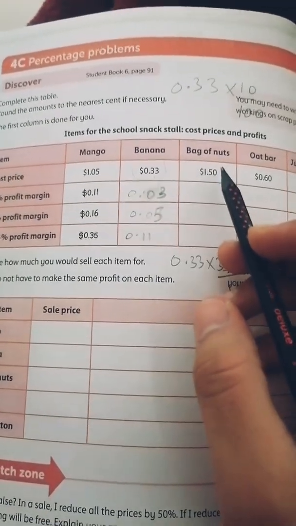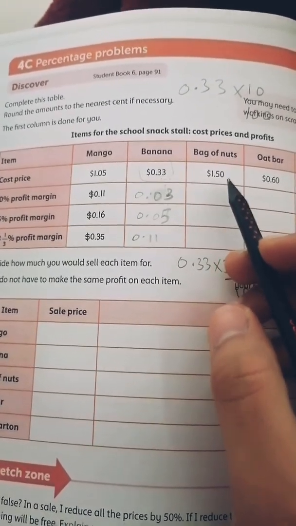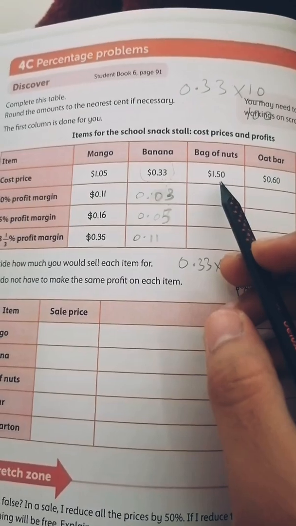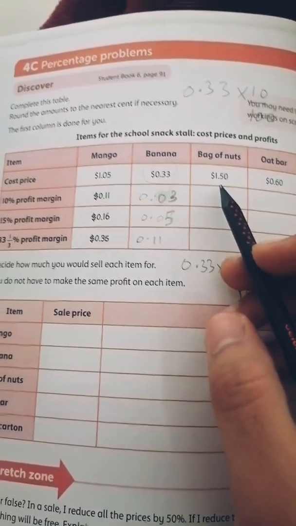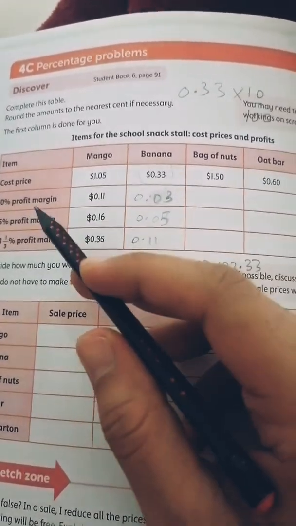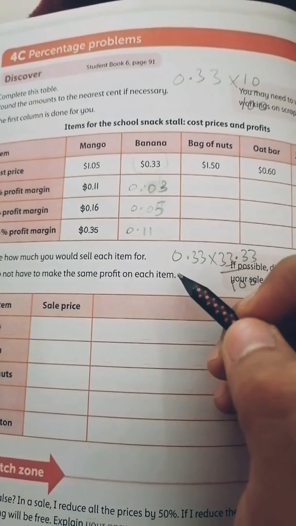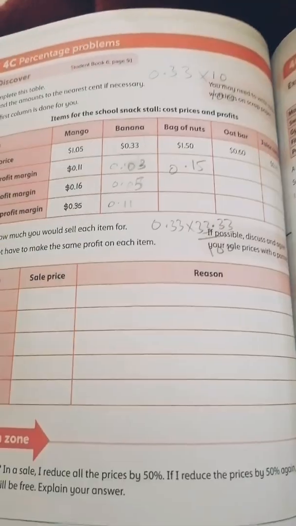A bag of nuts, the cost of it is $1.50. Okay, $1.50. If the profit is 10%, so how much is this 10% in dollars? You need to find it. How to find it? I will tell you now.